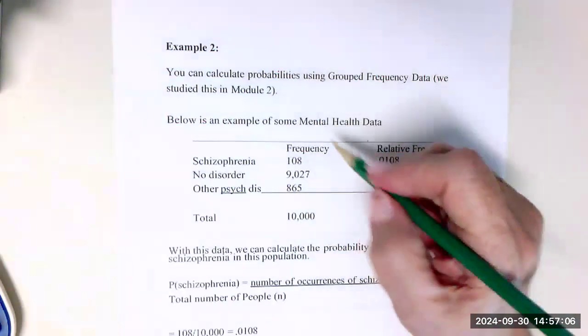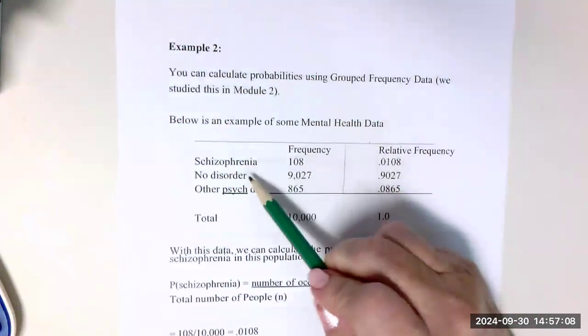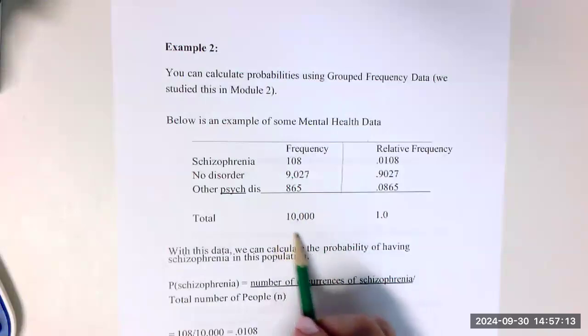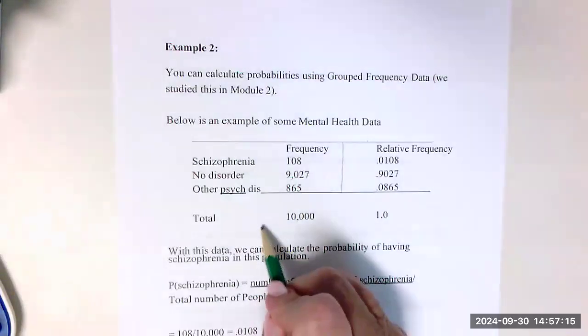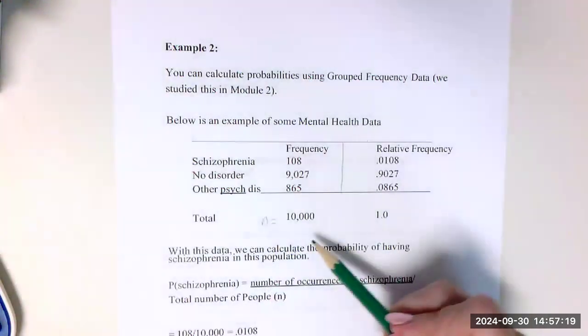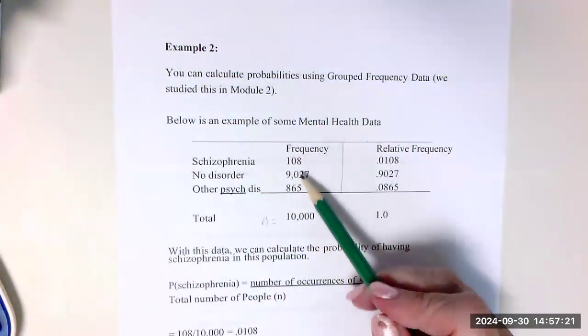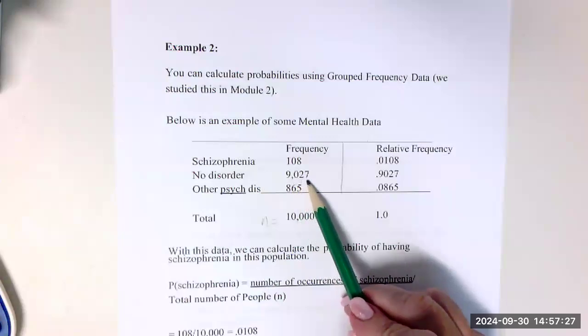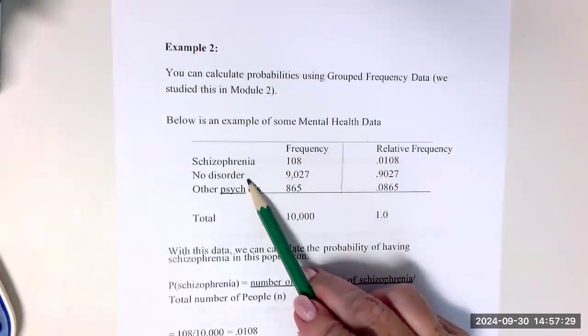Let's just first look at frequency. In this population, or actually this really big sample of 10,000 people, this is our N, right? N is 10,000. Out of these 10,000 people, 108 have a diagnosis of schizophrenia. 9,027 don't have any mental health diagnosis whatsoever.